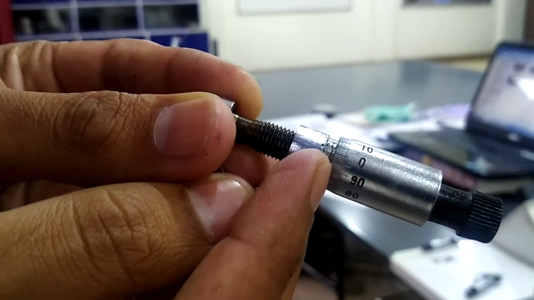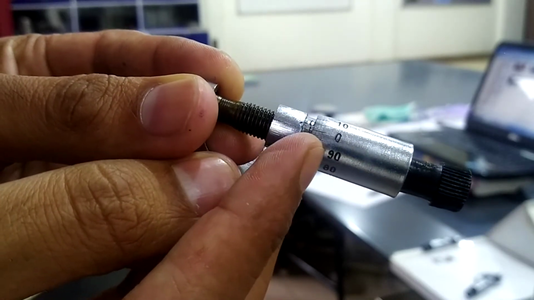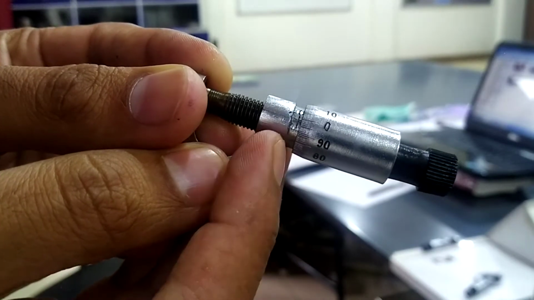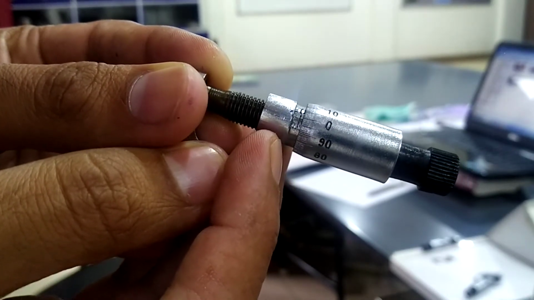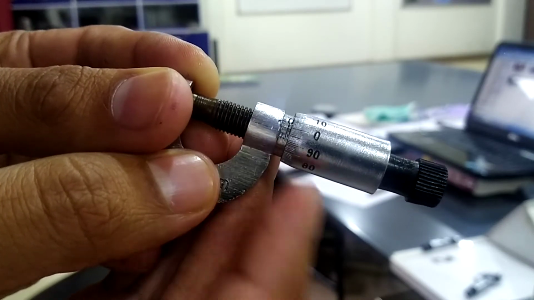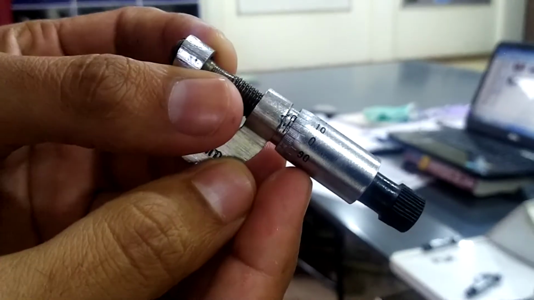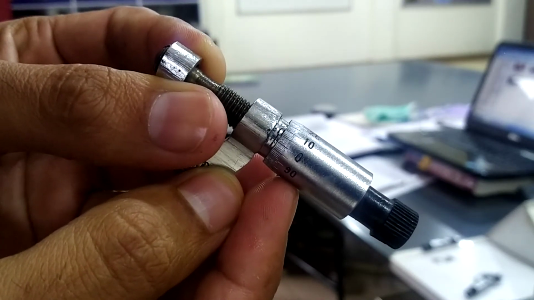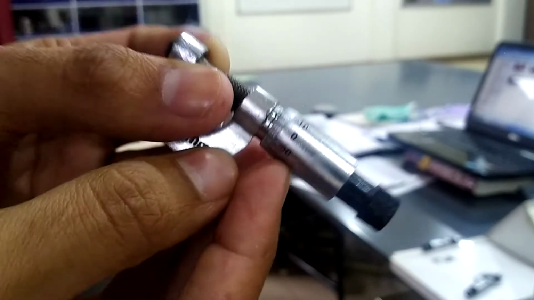So when these two readings are coinciding with each other, that is what we call that the screw gauge is error free. So there is no error in this screw gauge. This particular screw gauge does not have any error, as the zero of the main scale coincides with the zero of the circular scale, right?